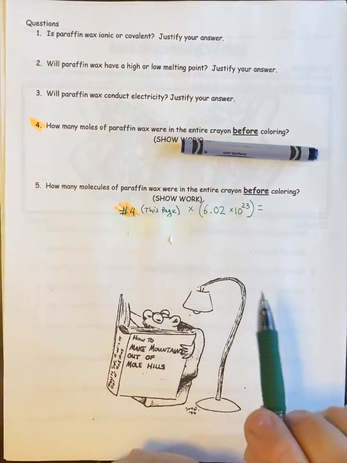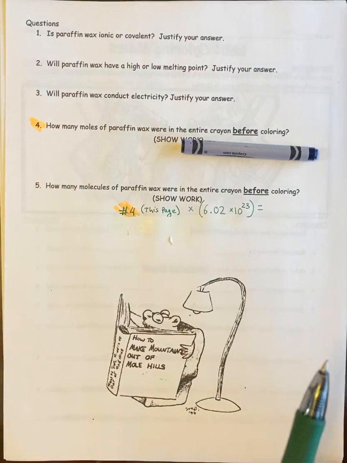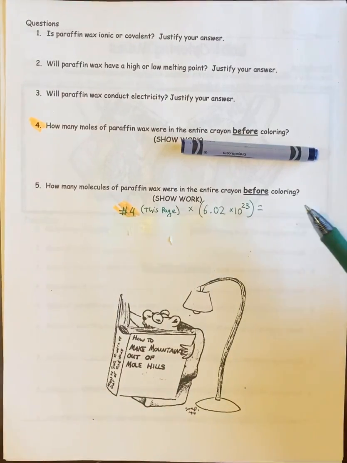That's going to be a big number, obviously. It's not as big in terms of molecules. They can get much larger than that, but as far as numbers that we're used to using, that should be the biggest number on this page.